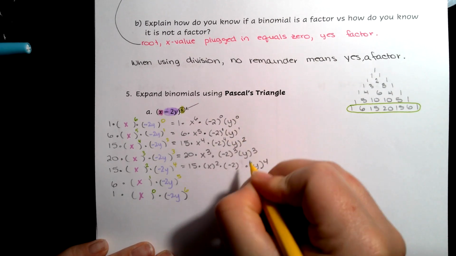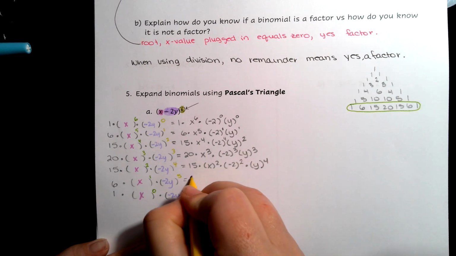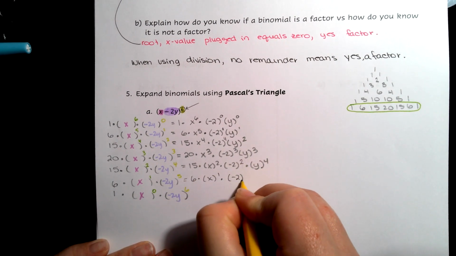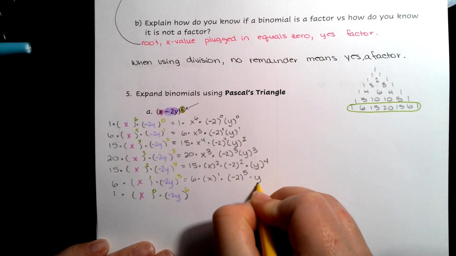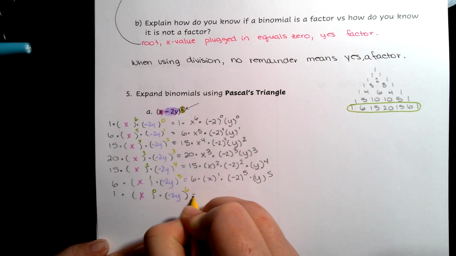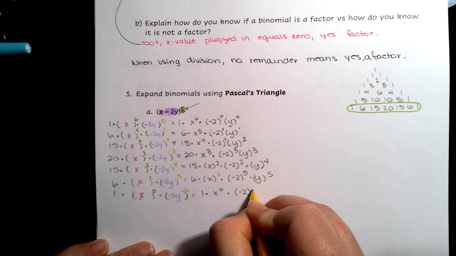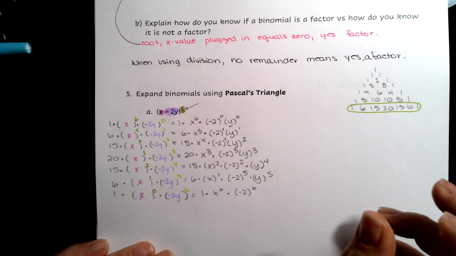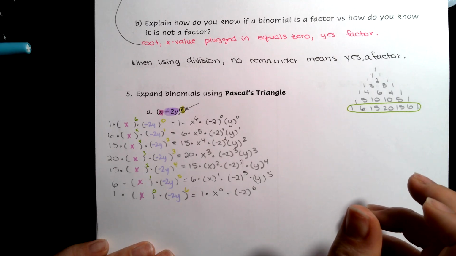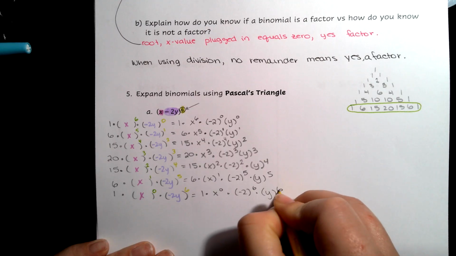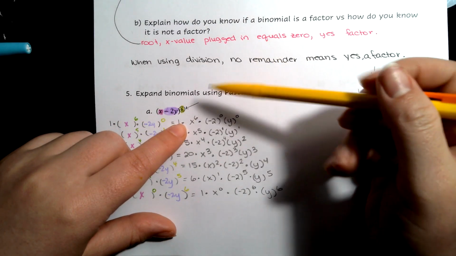So this should be a 4 here, this should be a 2 here. There we go, almost. And I am noticing a little bit of a mistake that I made, so I'm going to go back and change it. I think I'm getting tripped up with my x's and my y's.